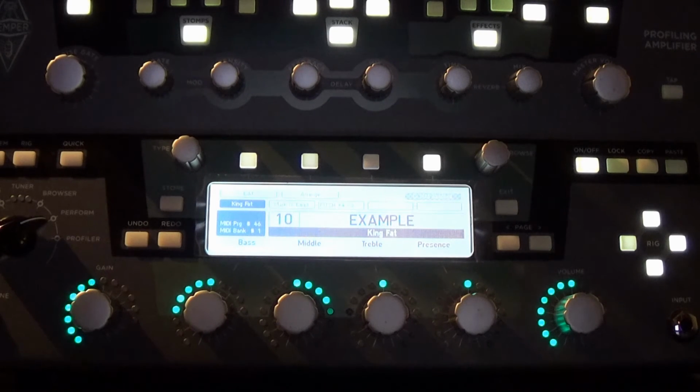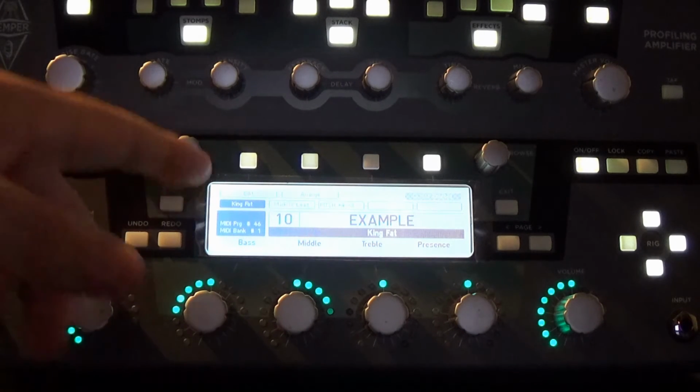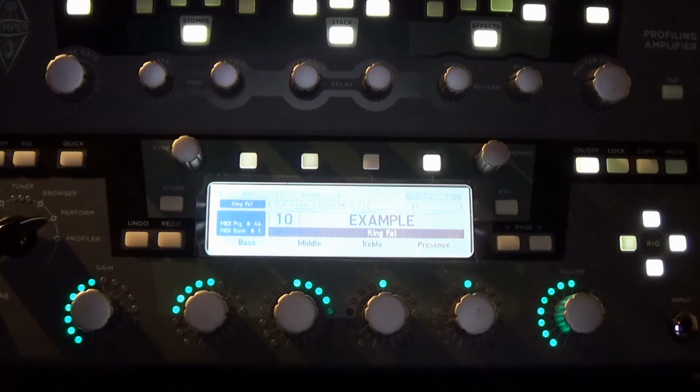So that's neat. Another thing you can do: let's say that King Fat is in fact the rhythm sound that you would like for this track.